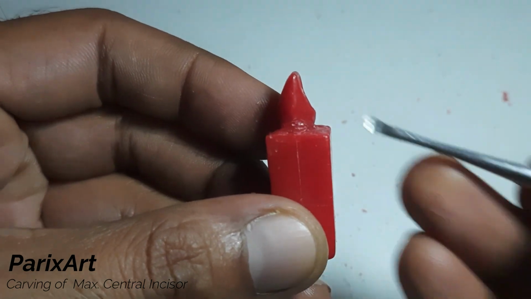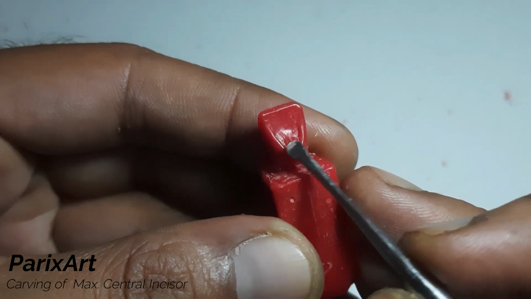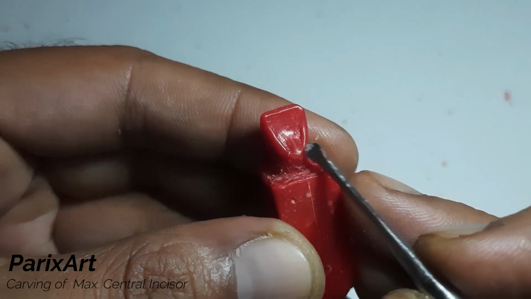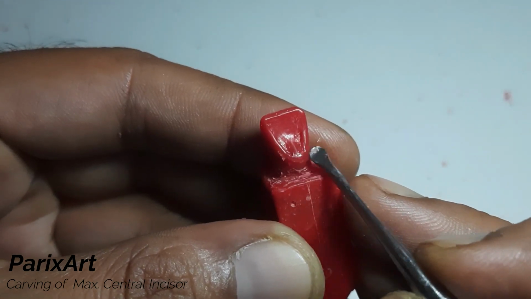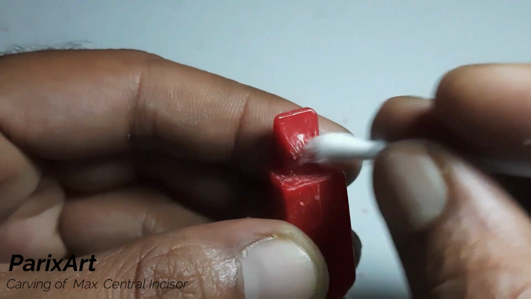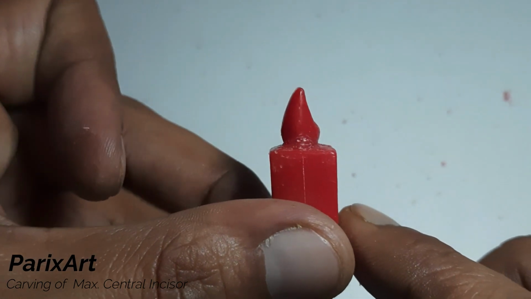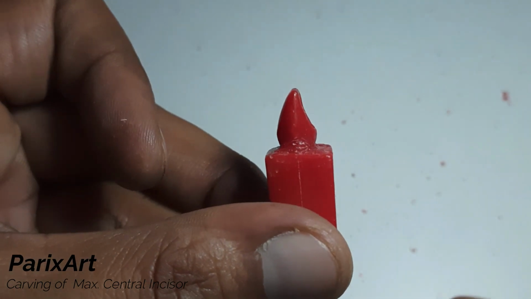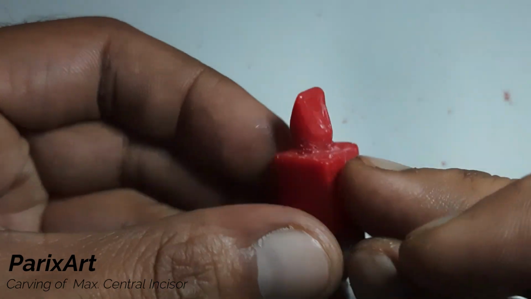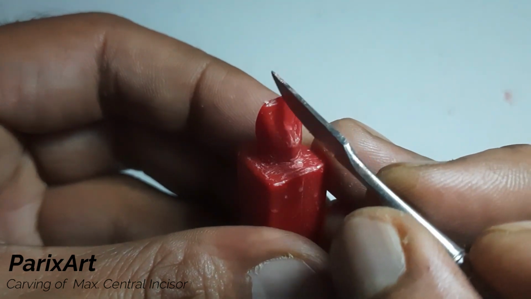We'll round off this sharpness at the cingulum. Just redefine the linguo-incisal edge.